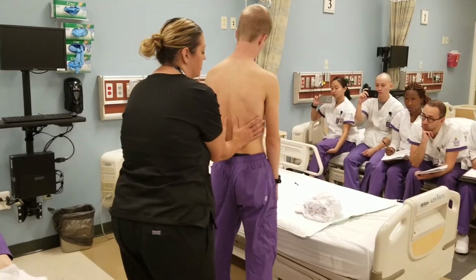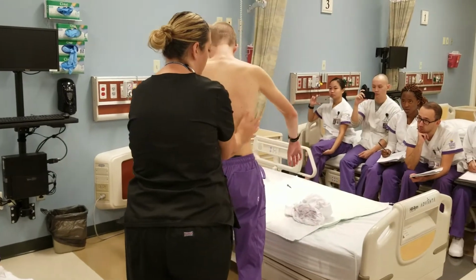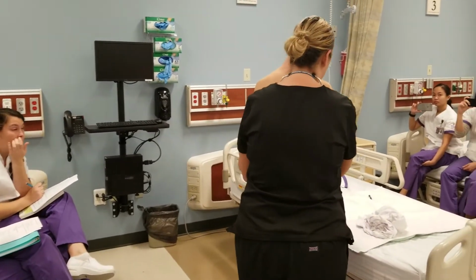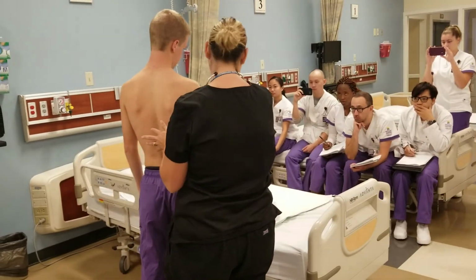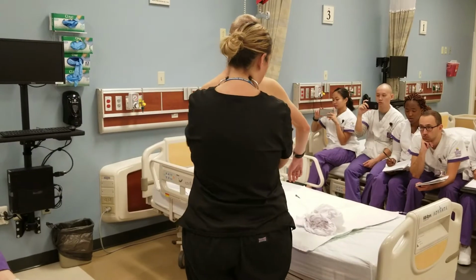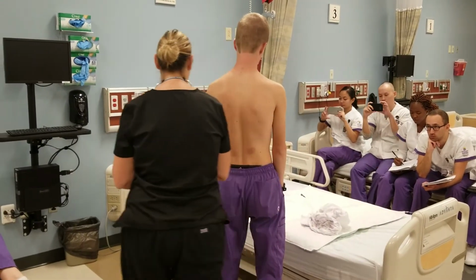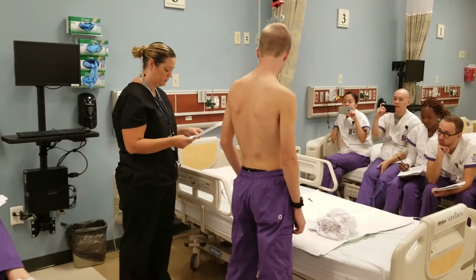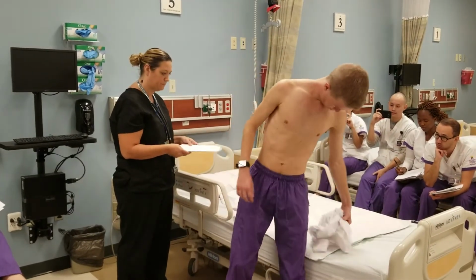Okay? So when you check AP to T, 1 to 2 is a normal finding. If they have lung disease, you'll see where their chest becomes barrel chest and it expands and it's going to be more than one hand over here. Okay? So that would be your abnormal finding. So AP to T is 1 to 2. You sit back down for me, please.